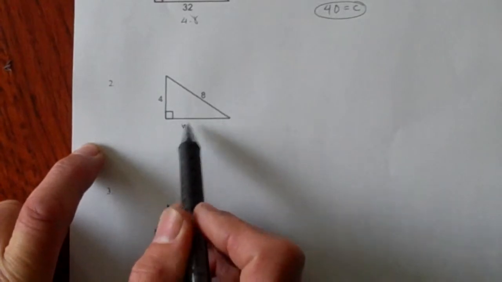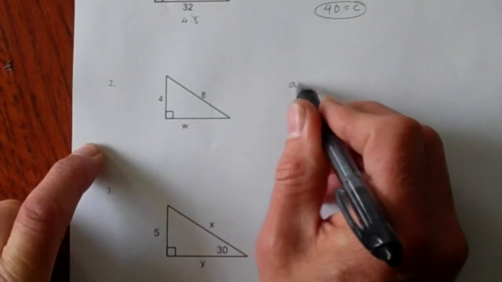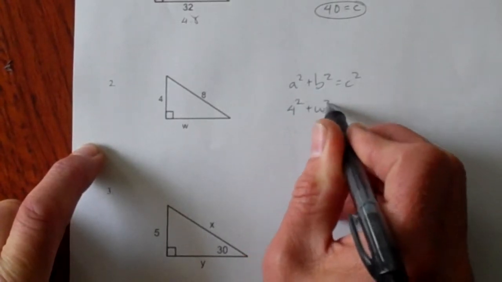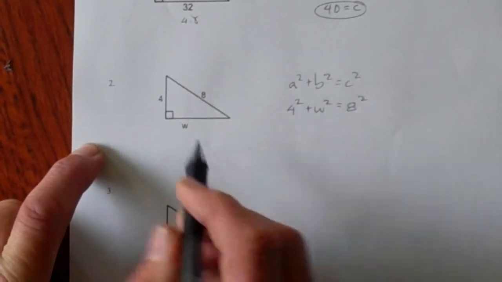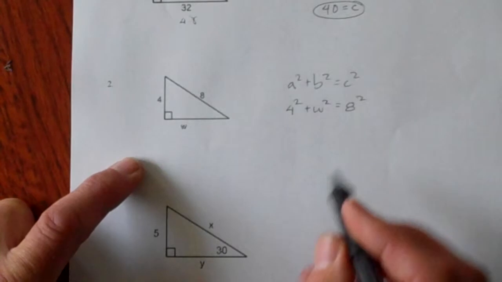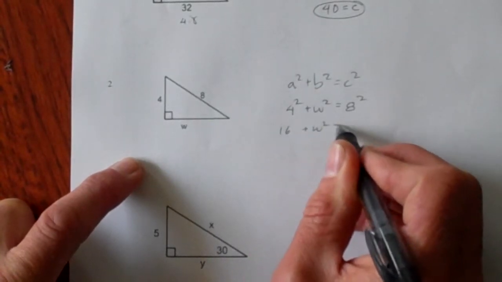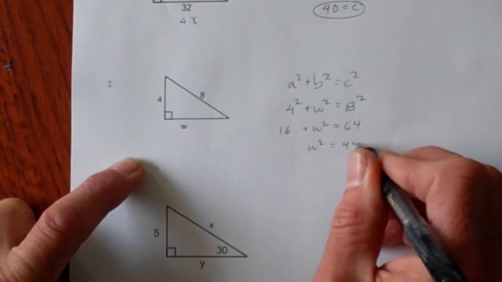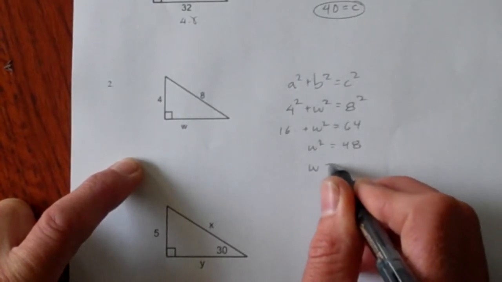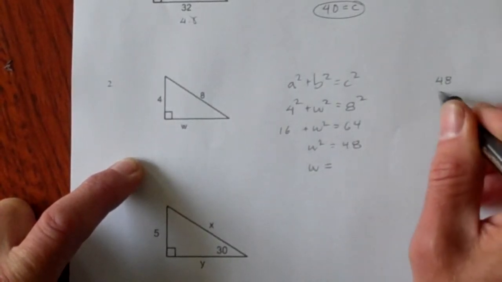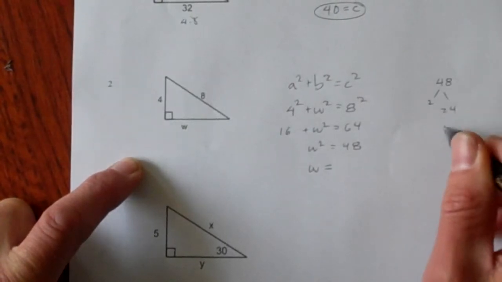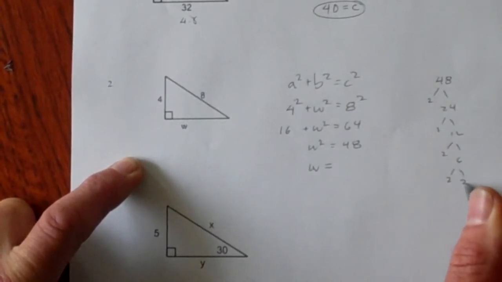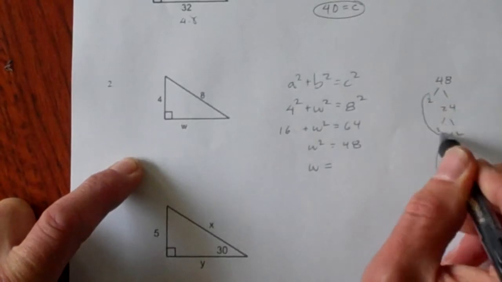It's two sides of a right triangle, but this time we know the hypotenuse. So if you write a squared plus b squared equals c squared, you'll know that it's 4 squared plus w squared equals 8 squared, and you'll resist the temptation to subtract the wrong way. 16 plus w squared equals 64. w squared then is equal to 48, and then w is exactly equal to, and here's where I do the factor tree, 2 and 24, and 2 and 12, and 2 and 6, and then 2 and 3, and I get two pairs of 2 that come out.